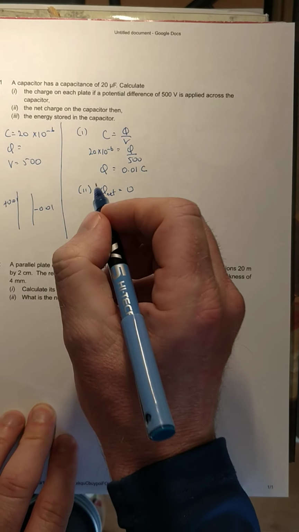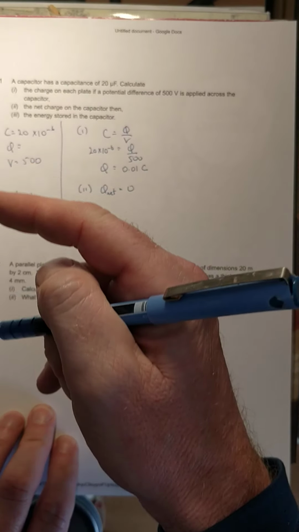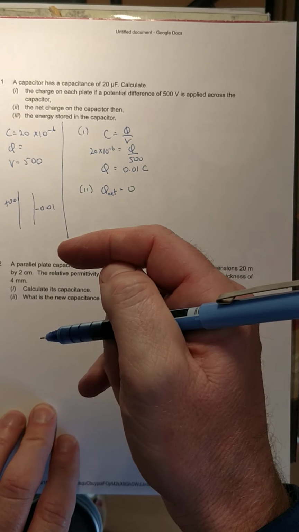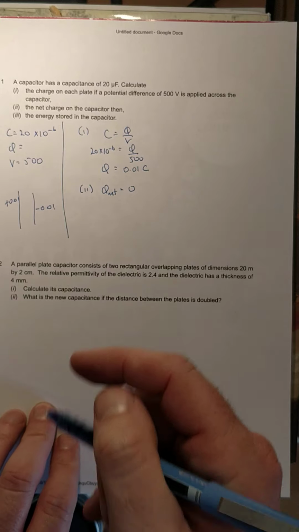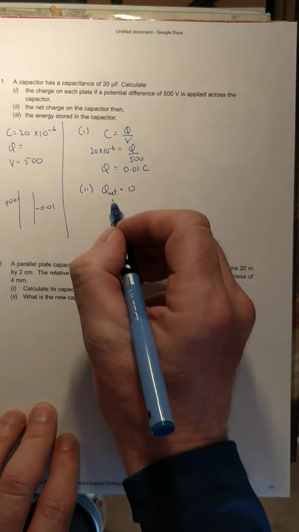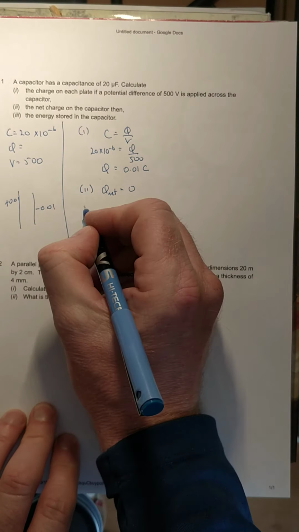Remember, in a capacitor, the charge is redistributed, not made. Okay, so the capacitor charge is redistributed. So the plus charge on one side, minus charge on the other side. So the net charge of the capacitor is always 0.